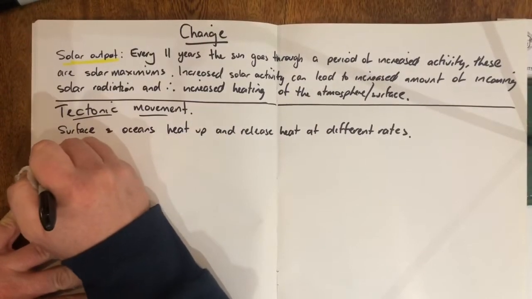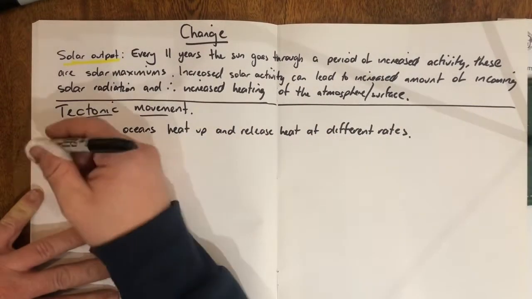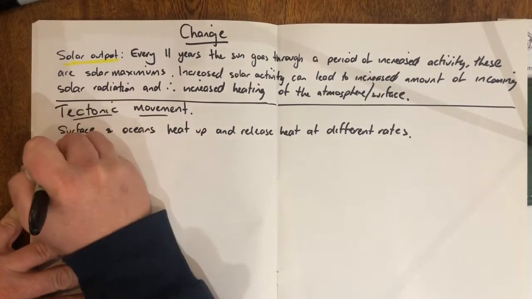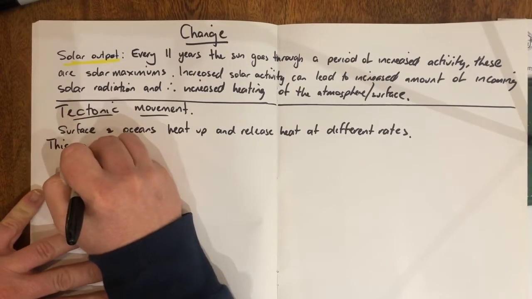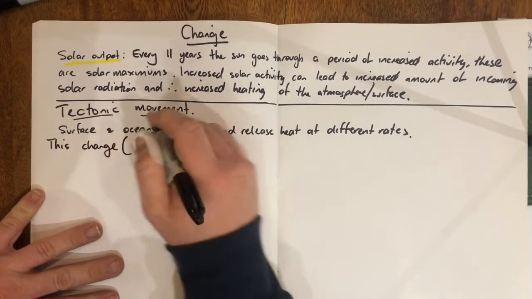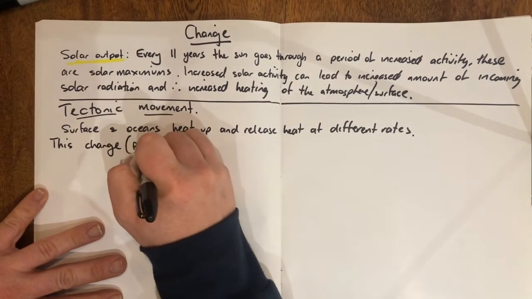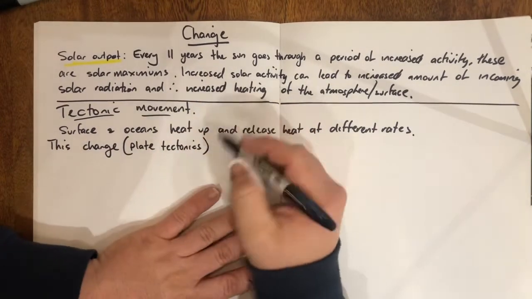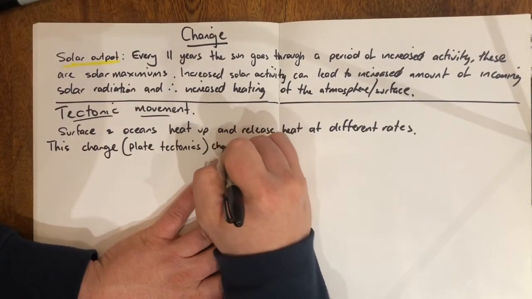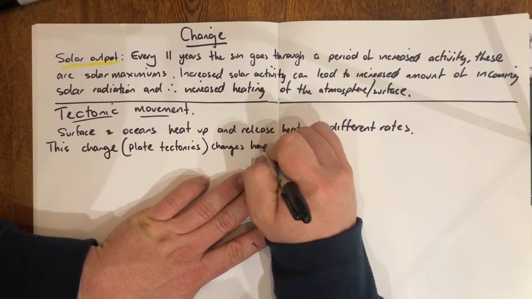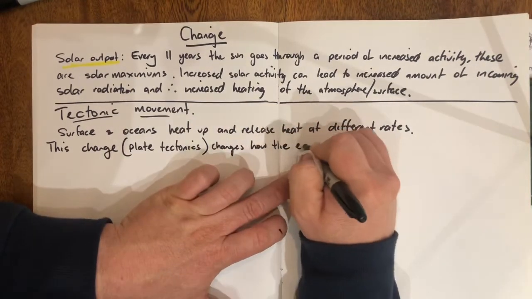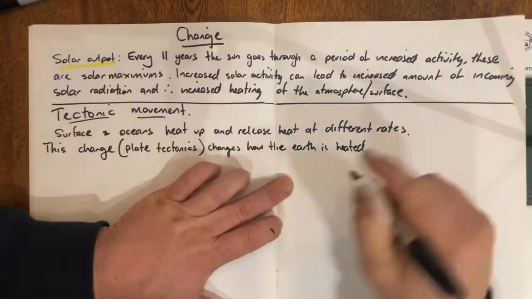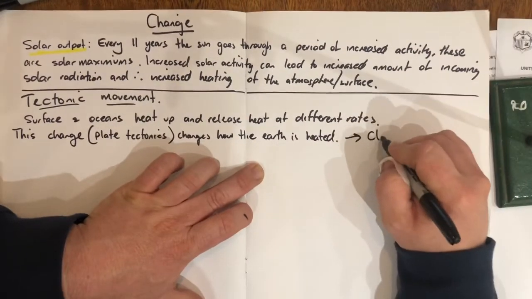So oceans, actually, rather than going about that, let's say that this change, and when I say change, I mean plate tectonic movement, changes how the Earth is heated. Therefore, it's going to change climate.